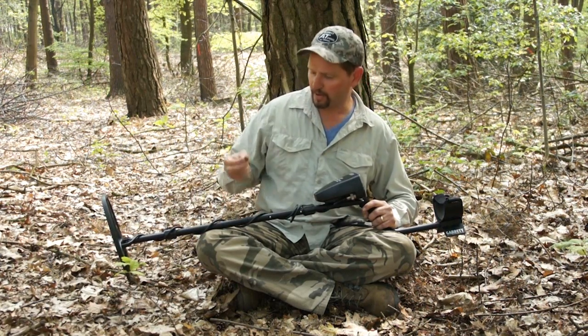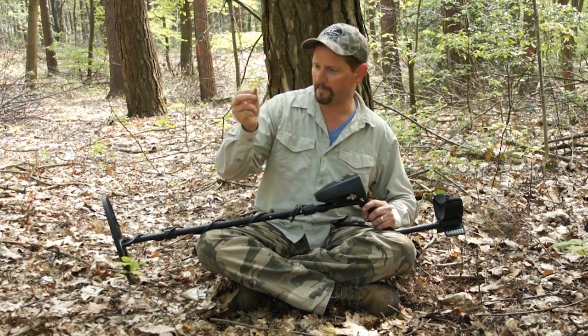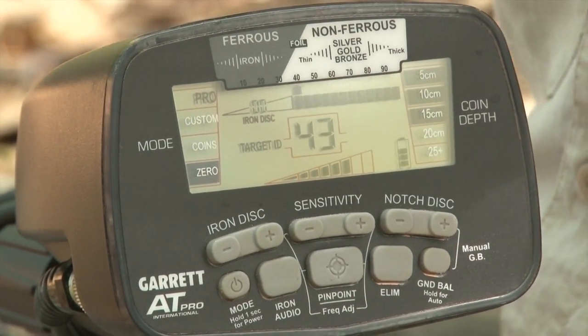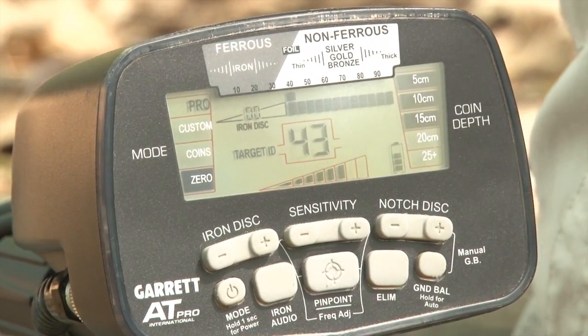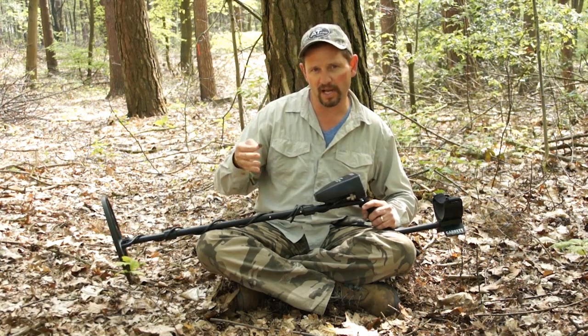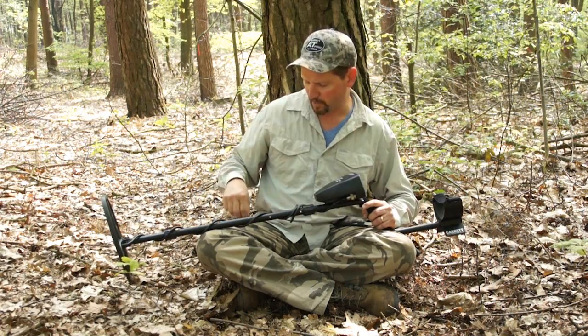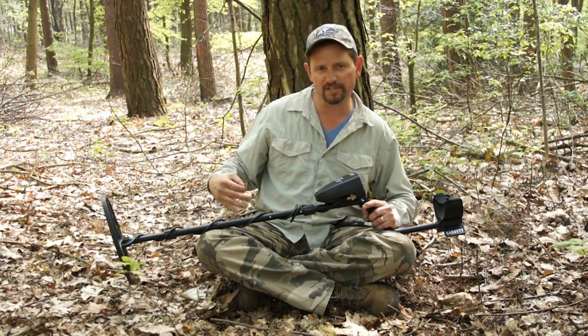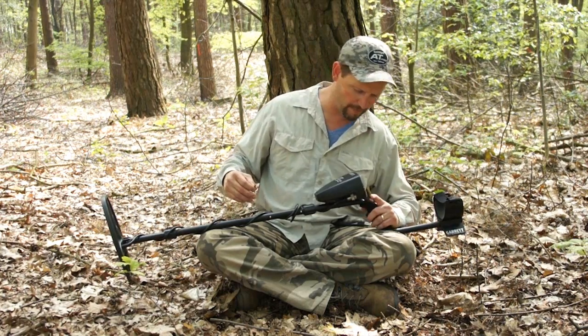Now I've also got a little hammered coin that I dug yesterday. And if I scan this, it reads around 43 or 44. So if I had hammered coins lying amongst a bunch of iron square nails, I'd want to lose the square nails if possible, but yet not lose these targets that are only just a little more conductive.